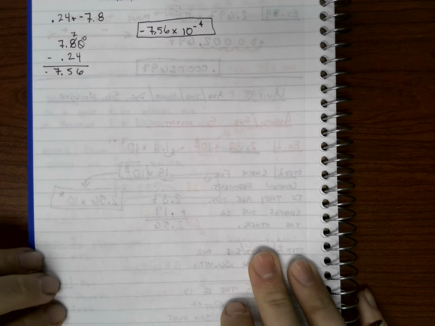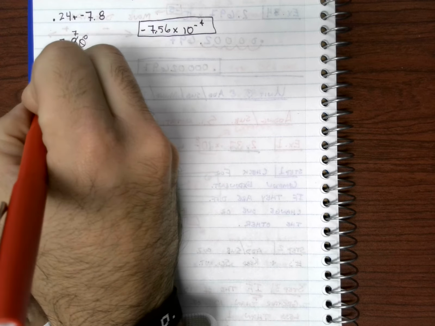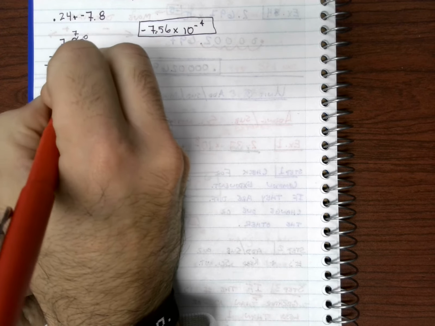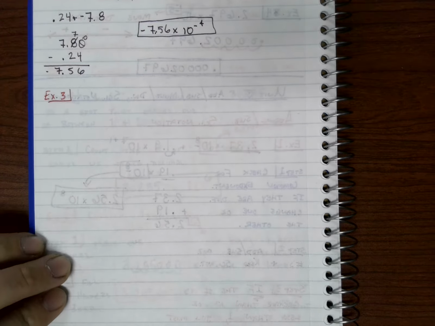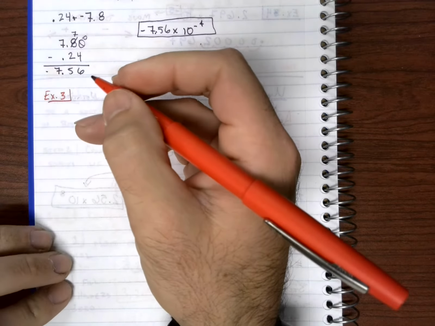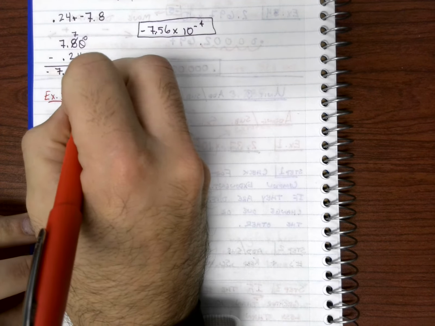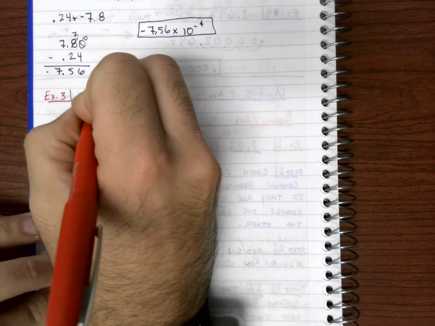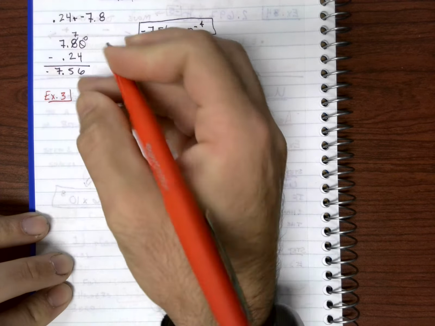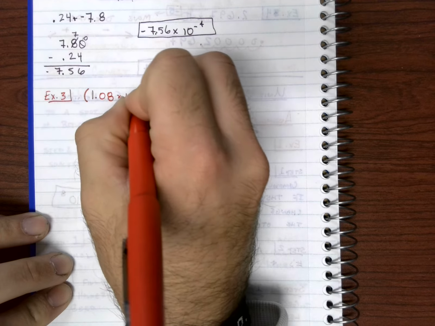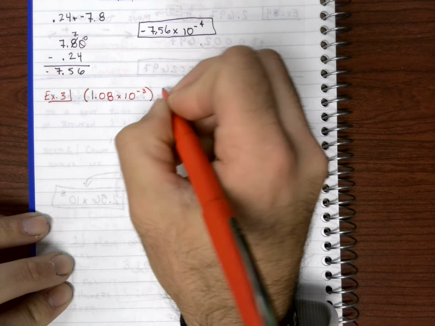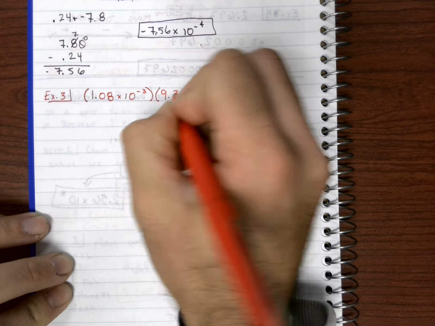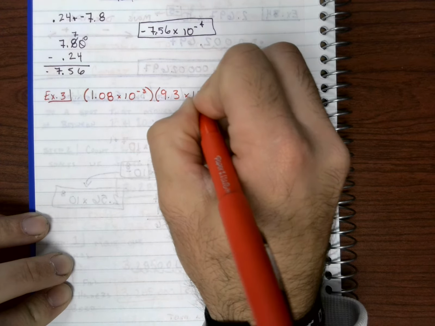All right, let's look at some multiplication and division. This is, I believe, much simpler than what we had been doing. Let's say I have 1.08 times 10 to the negative third times 9.3 times 10 to the negative third.